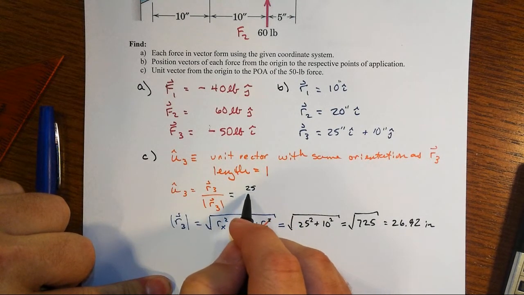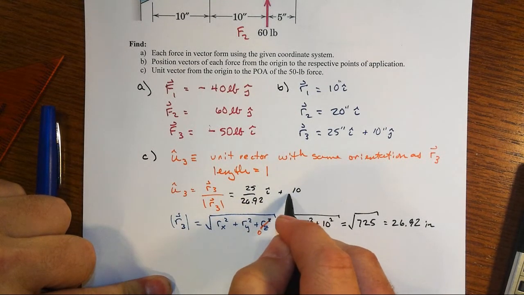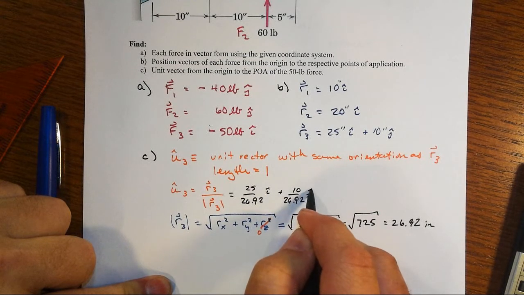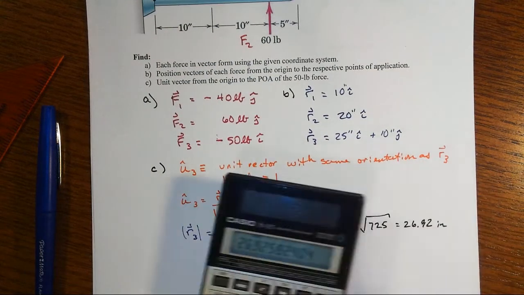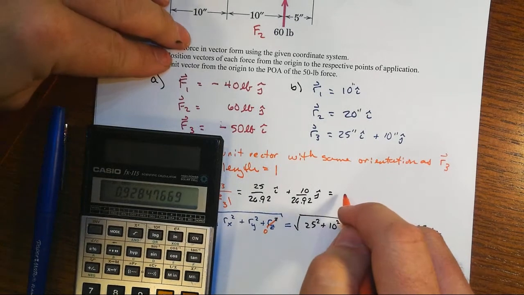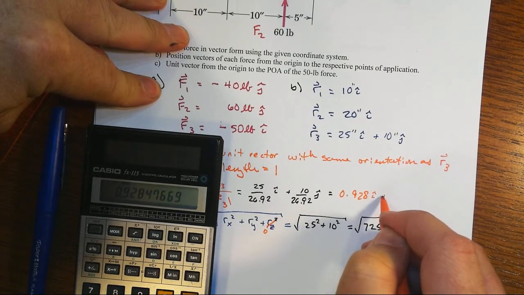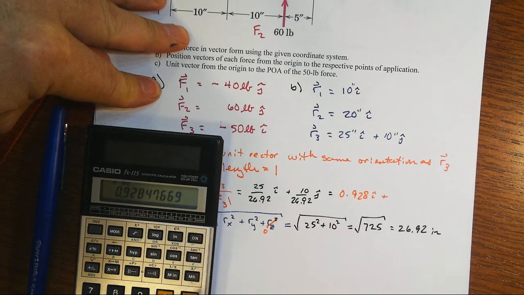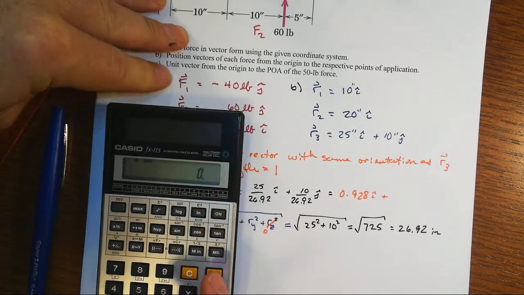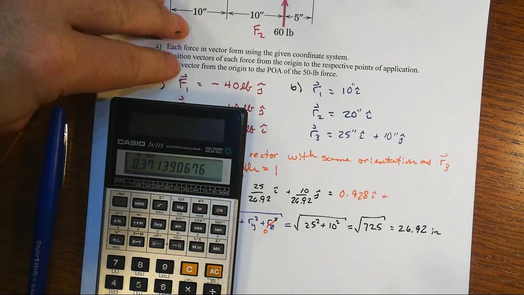So this is 25 over 26.92 I plus 10 over 26.92 J. And so if we want to have that in decimal form, then that would become 0.928 I plus 10 divided by 26.9, nuts. I took that out of memory. 10 divided by the square root of 725, and that's 0.371.